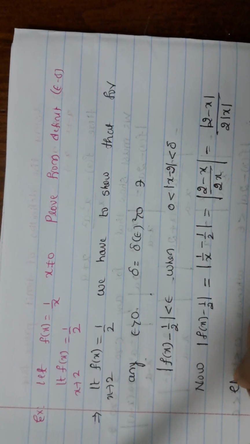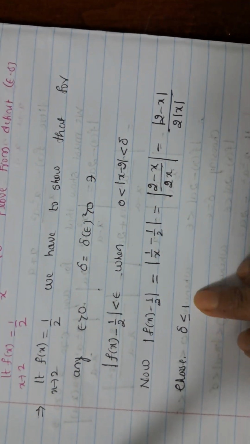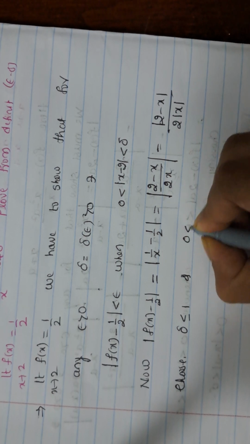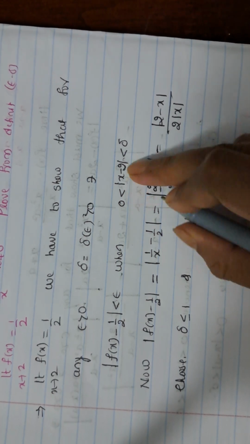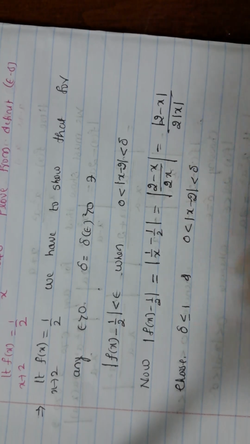Now we choose our delta less than or equal to 1. Okay, we are choosing our delta as less than or equal to 1 and 0 is less than modulus of x minus 2, which is less than delta.